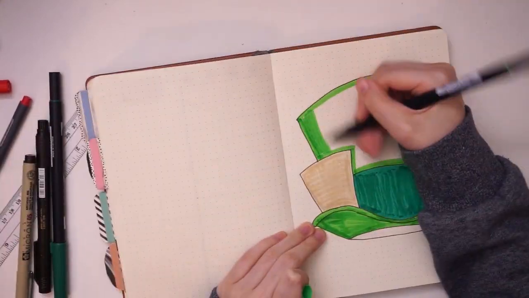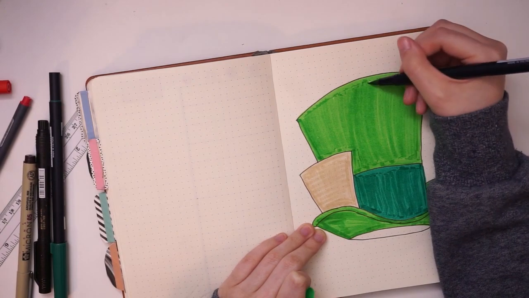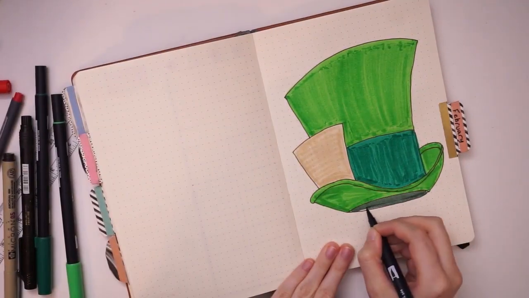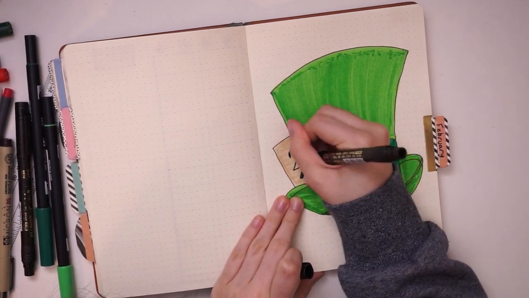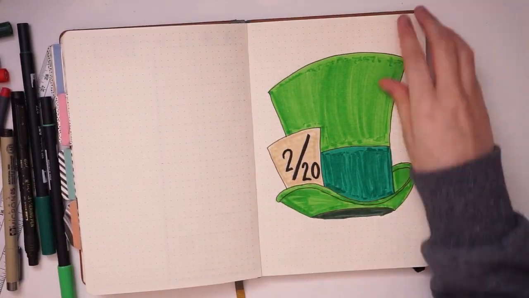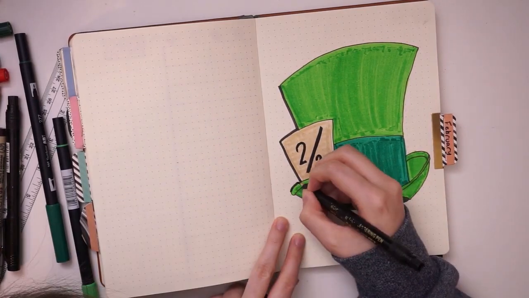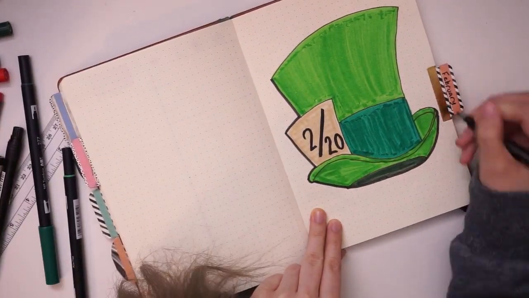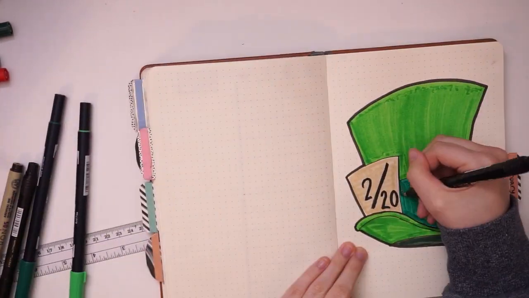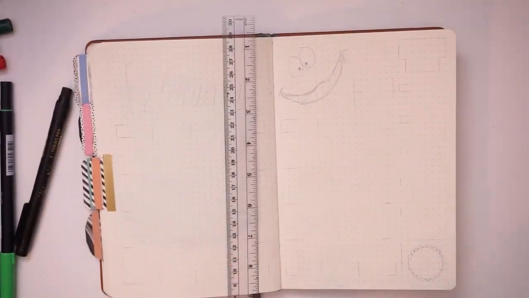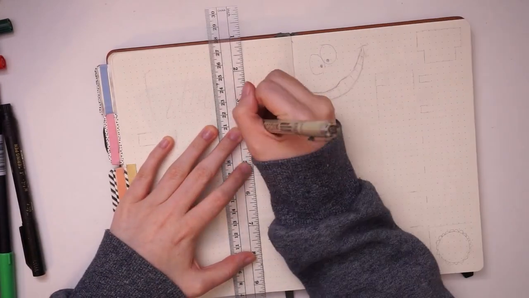You'll notice that I'm going to be using a lot of different colors, but that's mainly because Alice in Wonderland is very colorful. And yeah, the reason why I liked the idea of the Mad Hatter hat is because the little tag there, normally it says 10 out of 6, but I thought 2 out of 20 would be fun for the second month of 2020. I know, super, super cool.